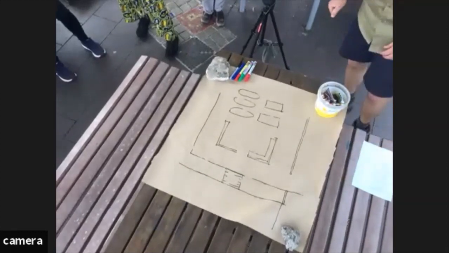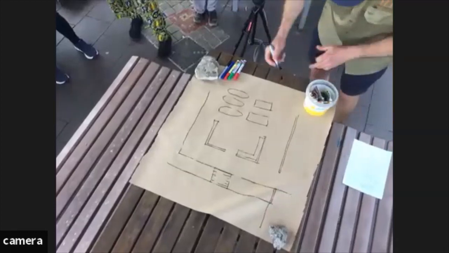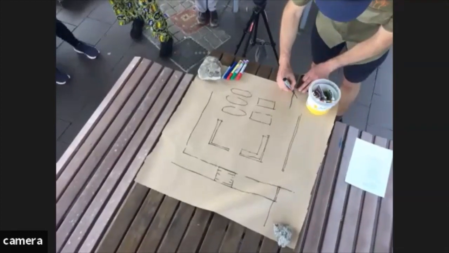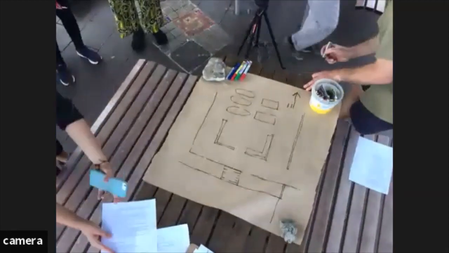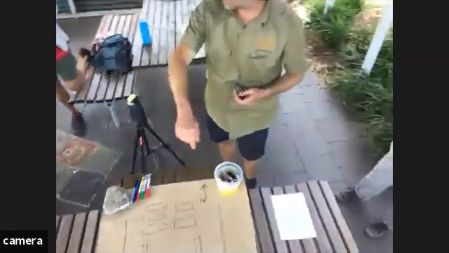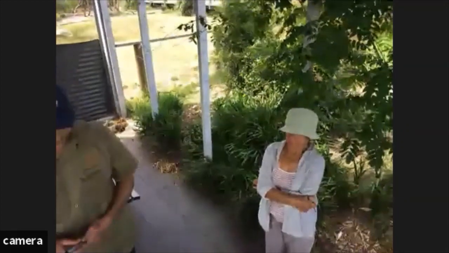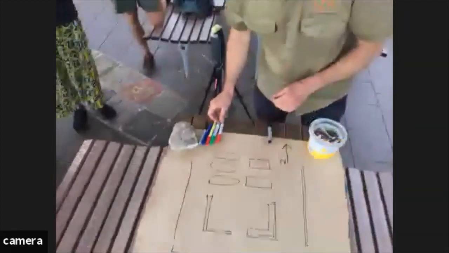So what's the first thing we put on our sector analysis? What information might we put on here? Yeah, so you put north. Generally north is up the page. This is one of those rules, so we can orient ourselves.